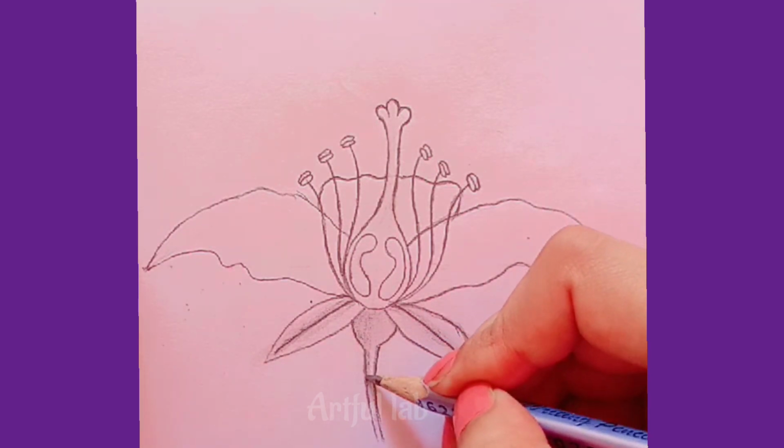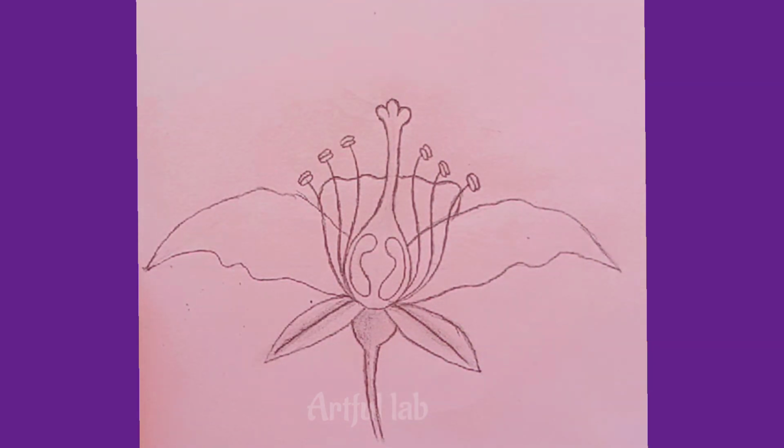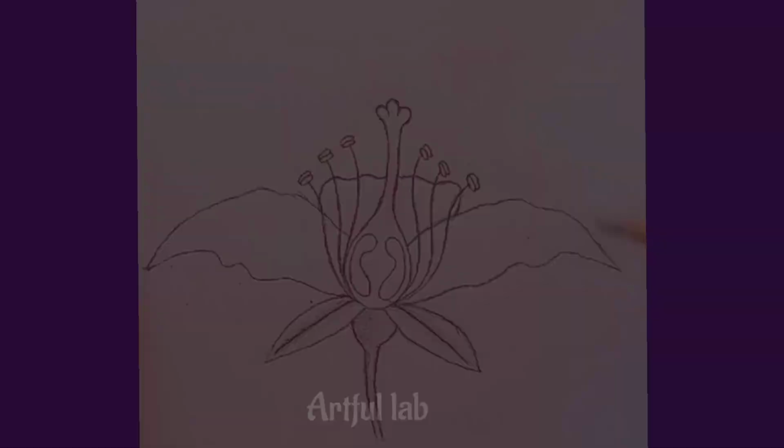End of script. Feel free to adjust the script according to your needs and drawing style.